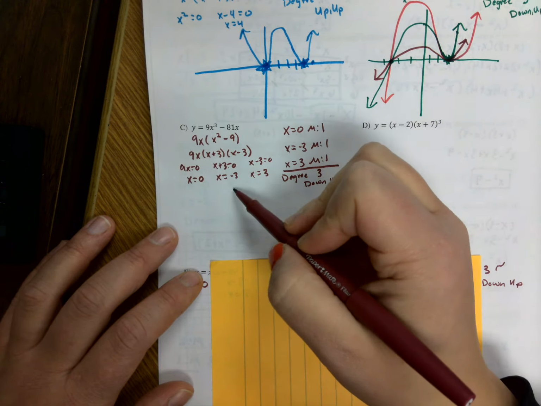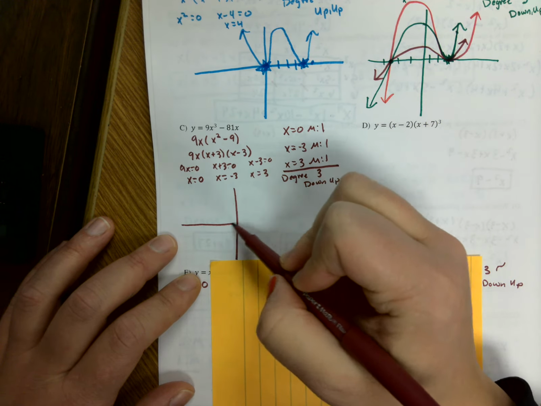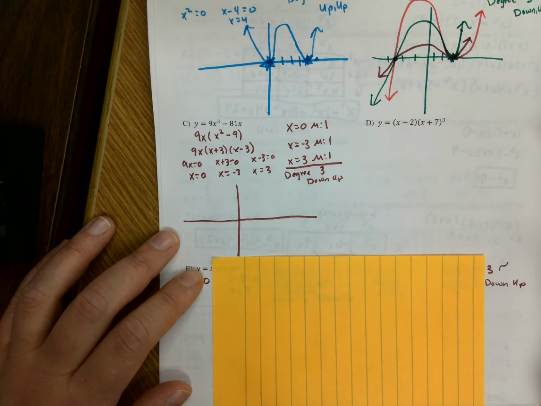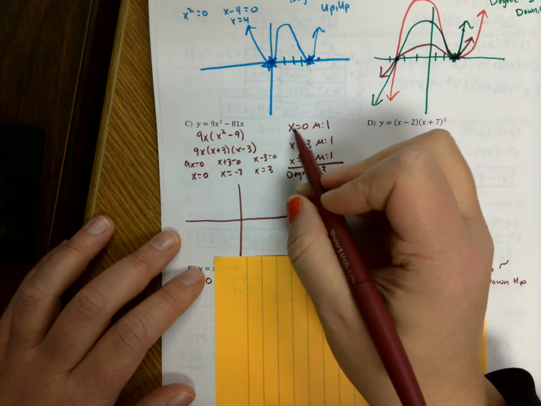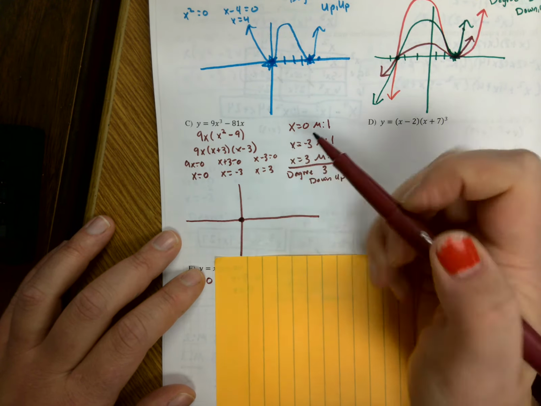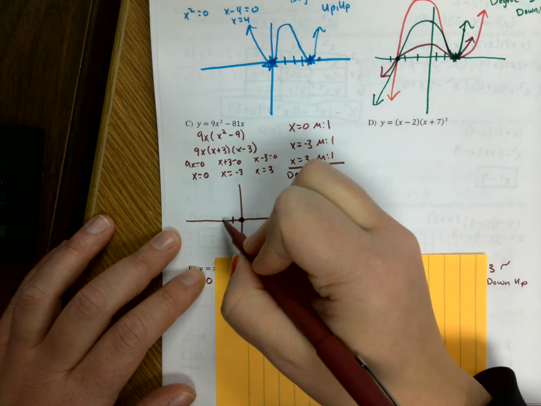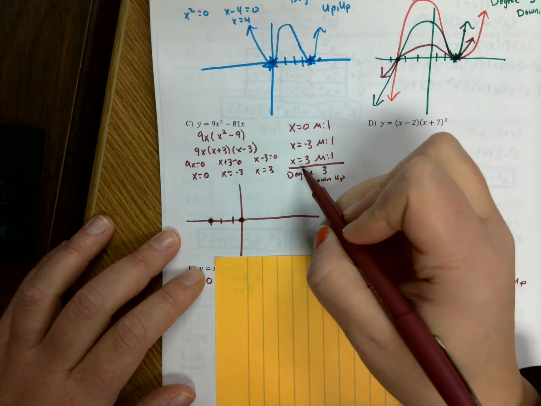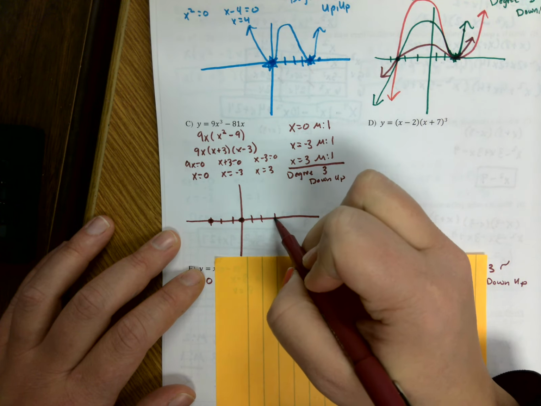So when I sketch this, there is no stars. I'm seeing stars. No, I'm not. I'm not seeing any stars. So I'm going to plot my point at 0. I'm going to plot my point at -3. 1, 2, 3. Again, these are points. And at 3. 1, 2, 3.